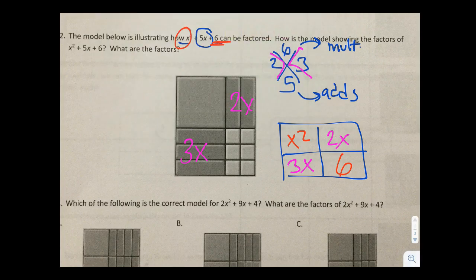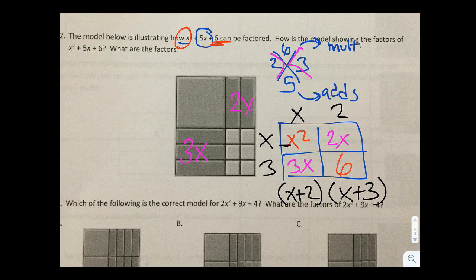Almost always, this is going to end up being an x times an x. I don't need anything else because it has no number there. X times 2 makes 2x. X times 3 makes 3x. I get x plus 2 times x plus 3 is my answer. We can double check that by doing 2 times 3 does equal 6.